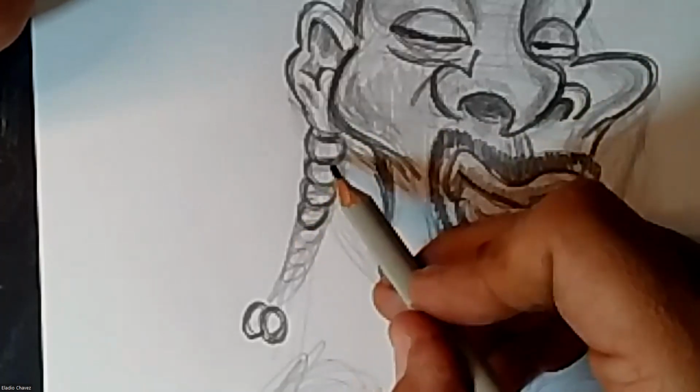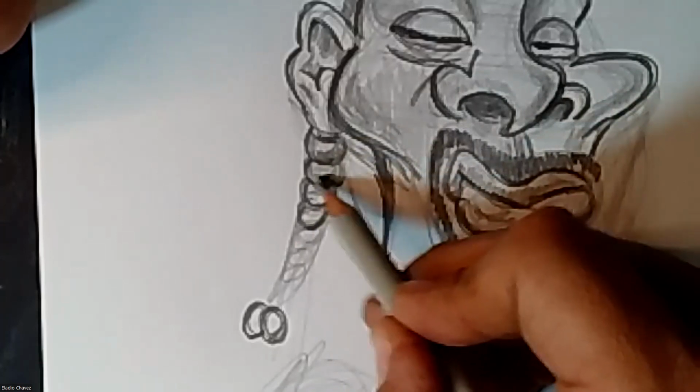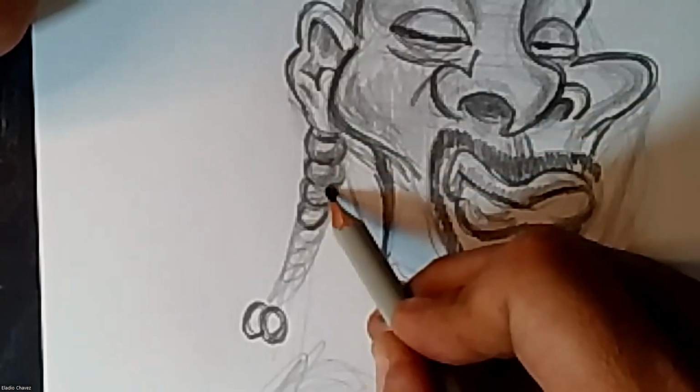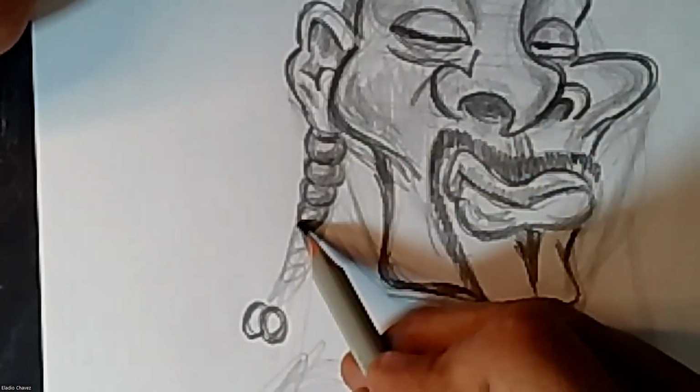Yeah, see, that's all process, even with the shading. These are shaded round because the bottom is shaded. See, the bottom has shading, so it makes it look rounded.